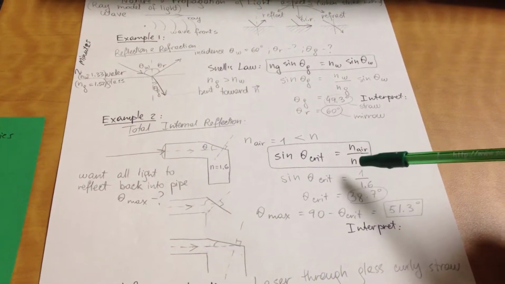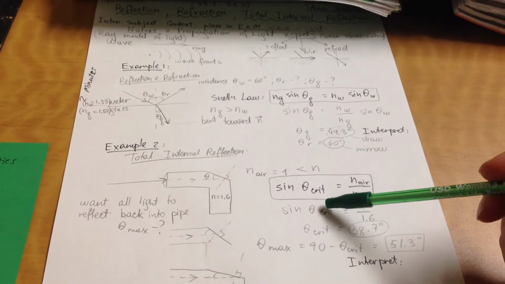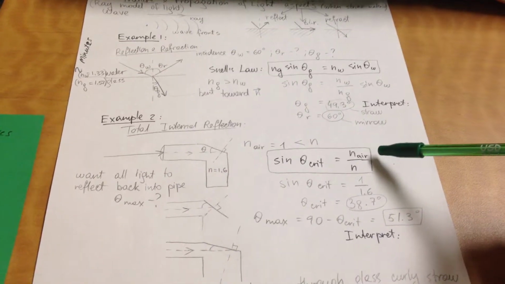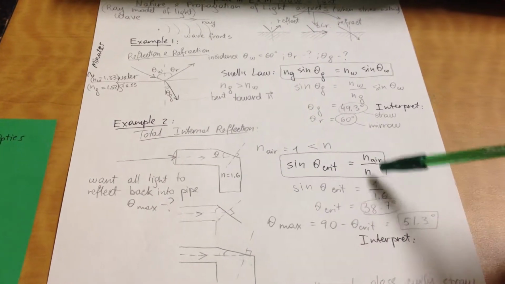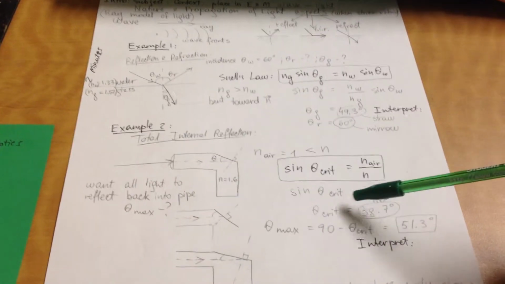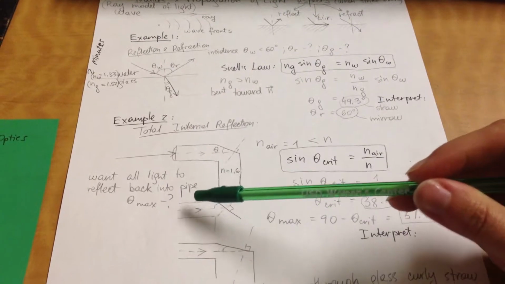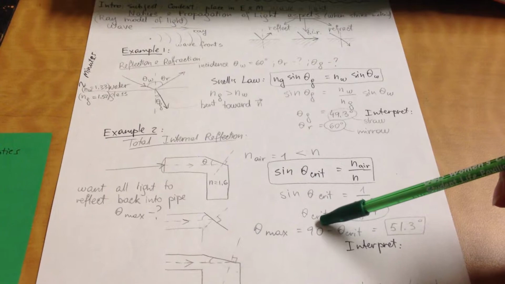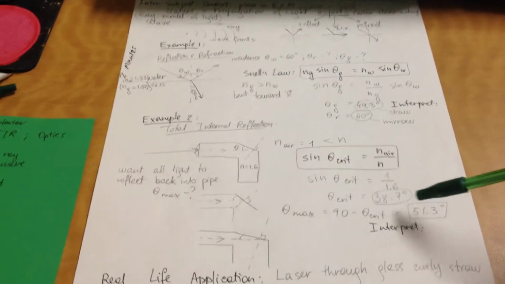And using the similar law, but specifically for finding the critical angle, it's just going to be the fraction of the two indices. So in our case, it's a plastic, so it's 1.6 at the bottom and 1 of the air outside, so we can find the critical angle. But we're asked the maximum angle, which is just going to be from the normal, so it's going to be 90 minus a critical, 51.3.